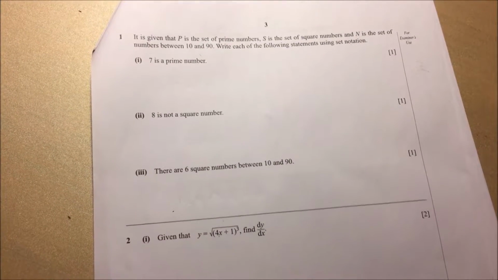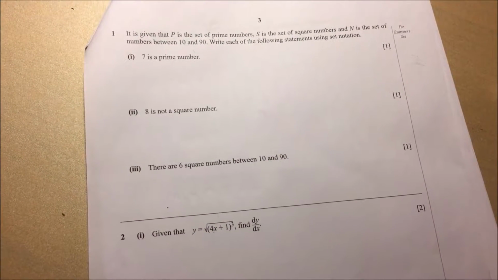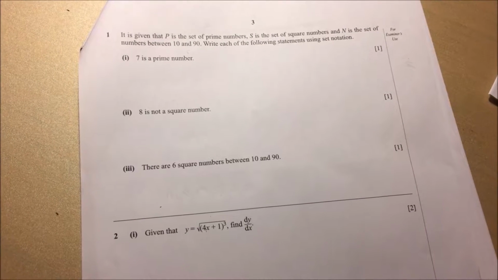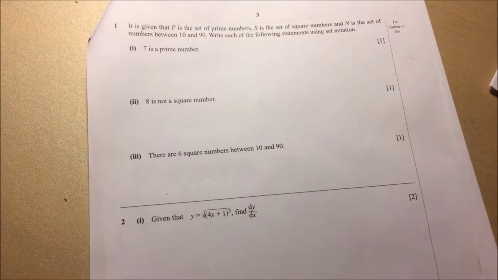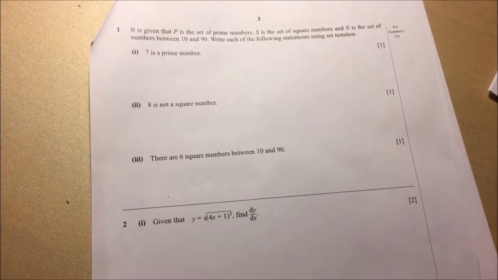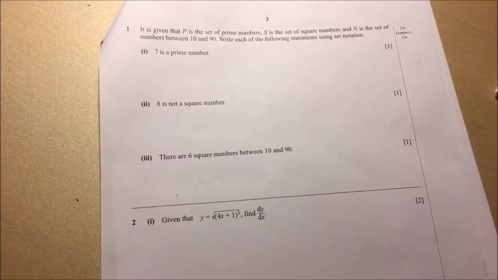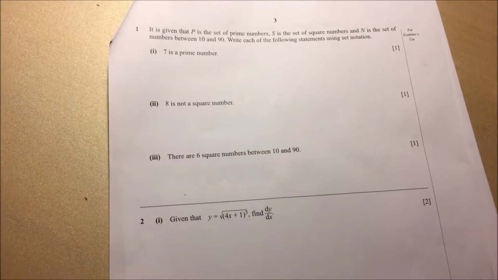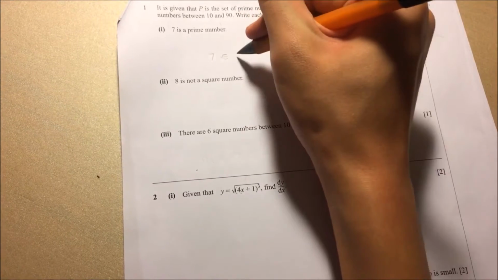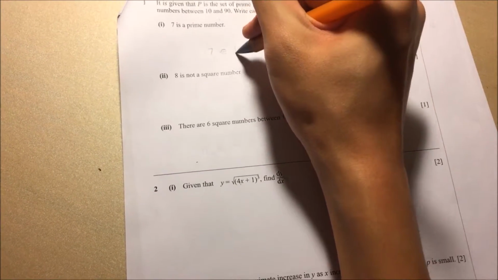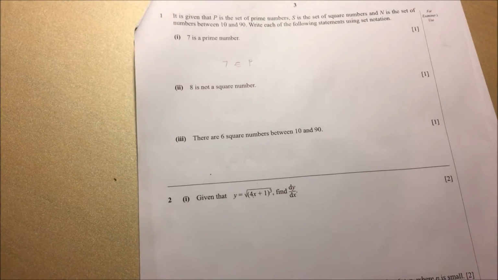So the question is, it is given that P is a set of prime numbers, S is a set of square numbers, and N is the set of numbers between 10 and 90. Write each of the following statements using set notation. For part 1, it says 7 is a prime number. So for the answer, we will write 7 is an element of P, which is a set of prime numbers.